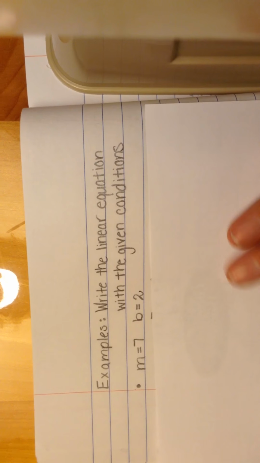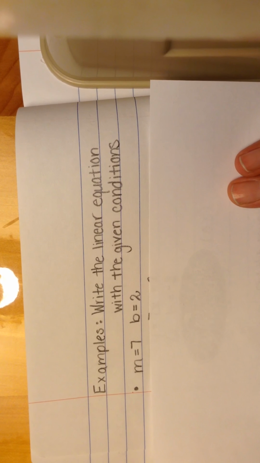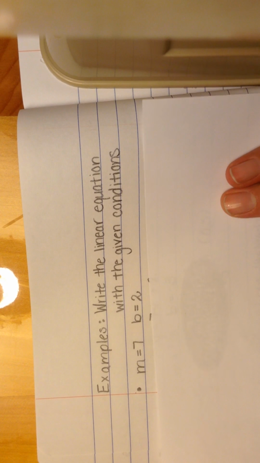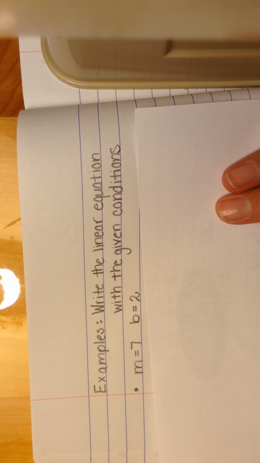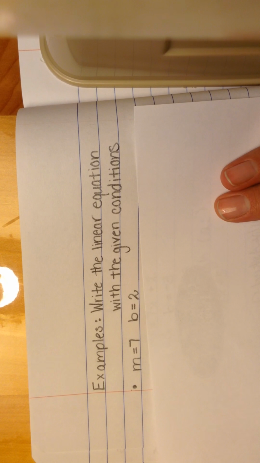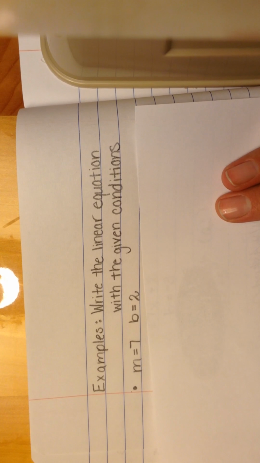So our examples are all going to have the same directions. Write the linear equation with the given conditions. And so if we know our slope and y-intercept, what does that look like in linear equation form?